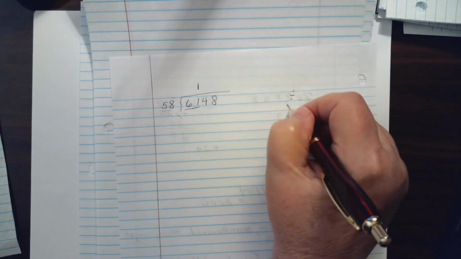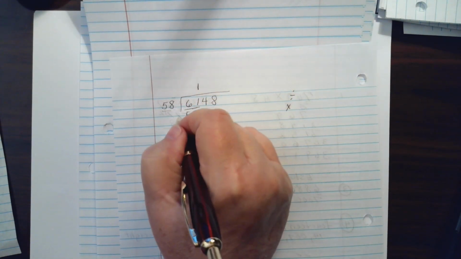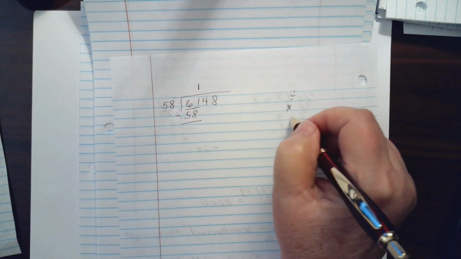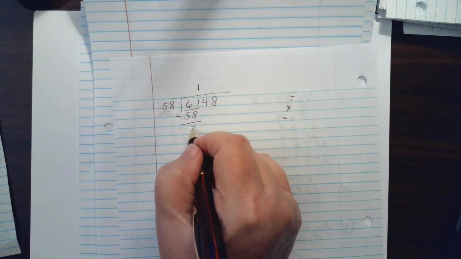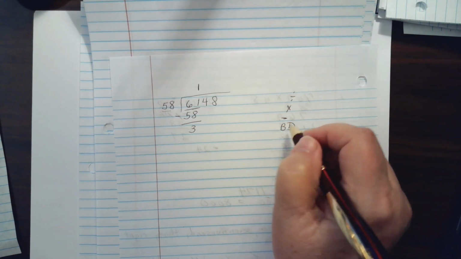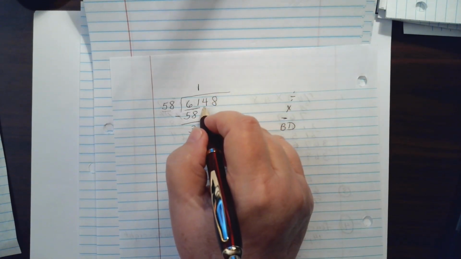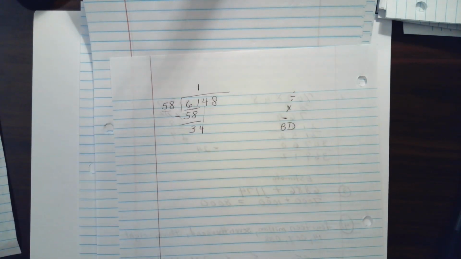Your next step is multiply. 1 times 58 is 58. Your third step is subtract. 61 minus 58 is 3. And your last step of the process is to bring down the next number, which is, in this case, a 4. Now, you can't bring down but one number at a time.